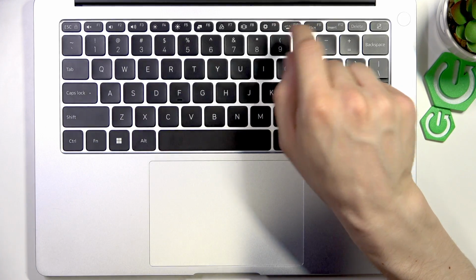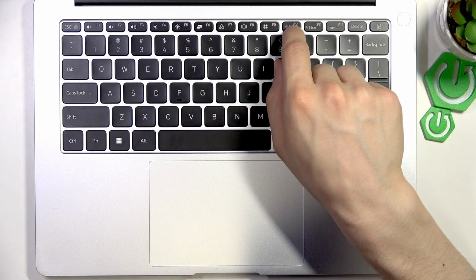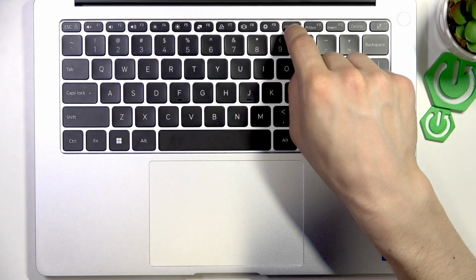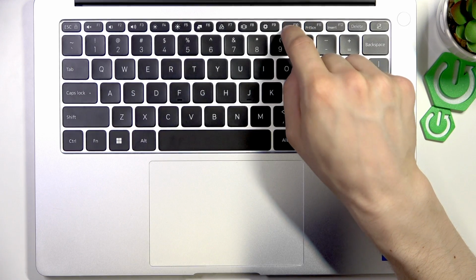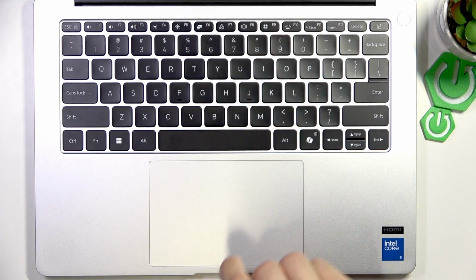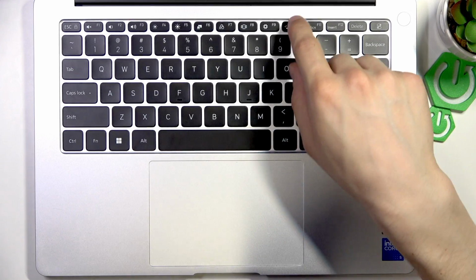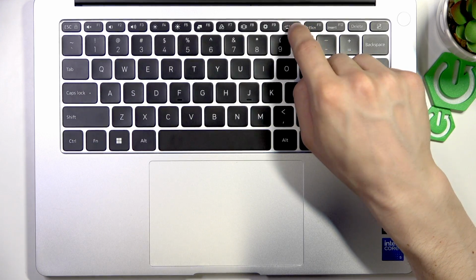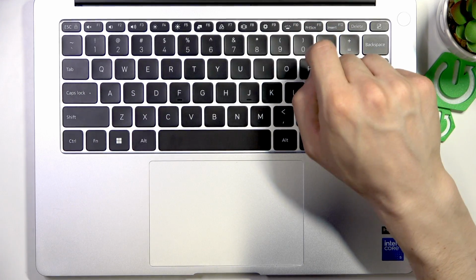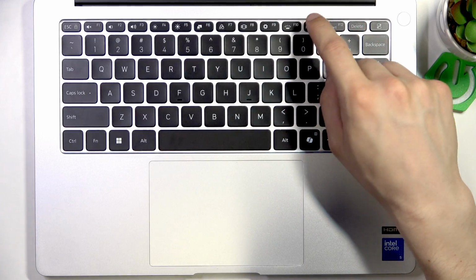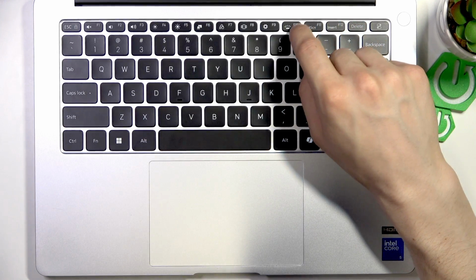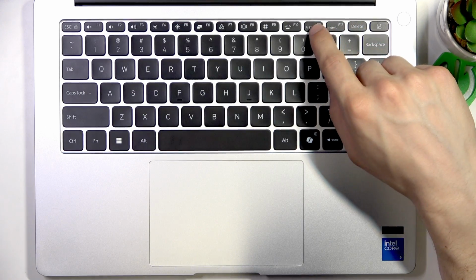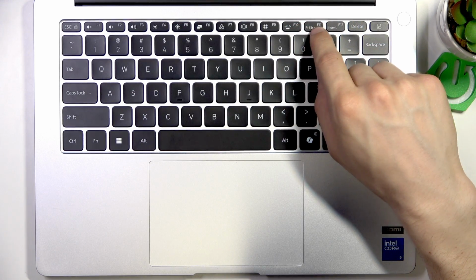Now F10 doesn't require any software, and it just changes the level of the backlight for your keyboard. So it can disable backlight, you can make it a little brighter, and you can make it very bright, basically. So it's for switching the backlight of your keyboard.